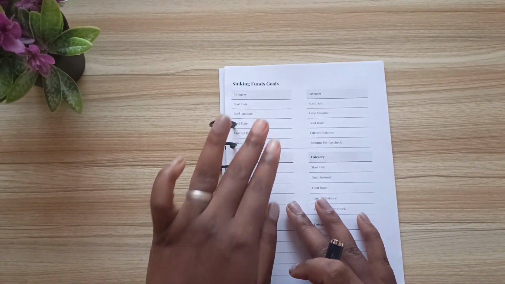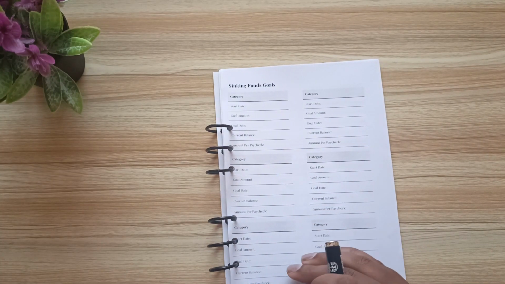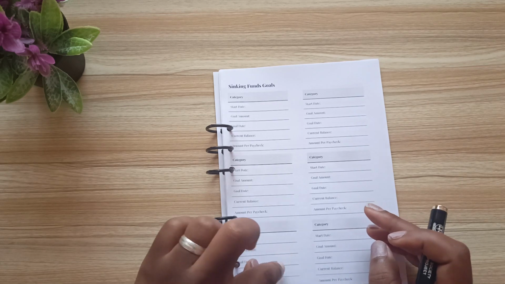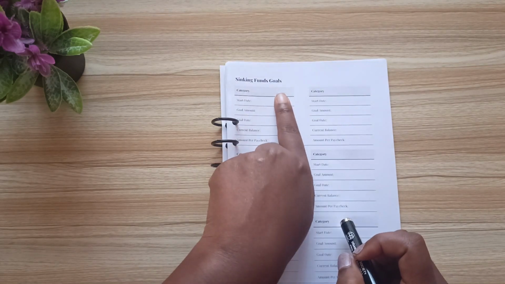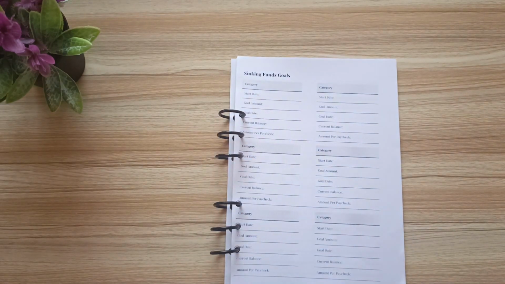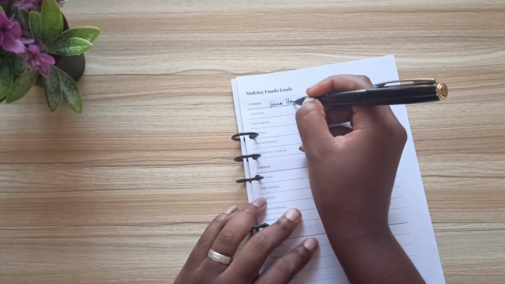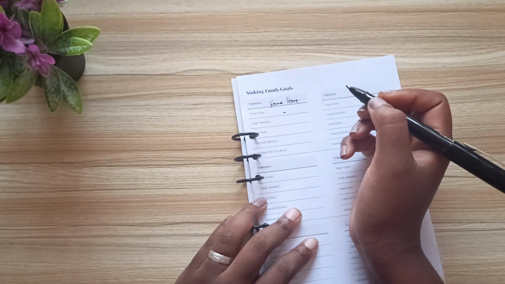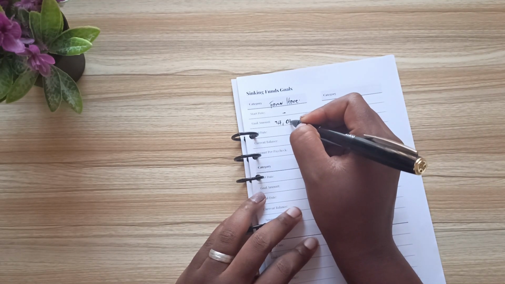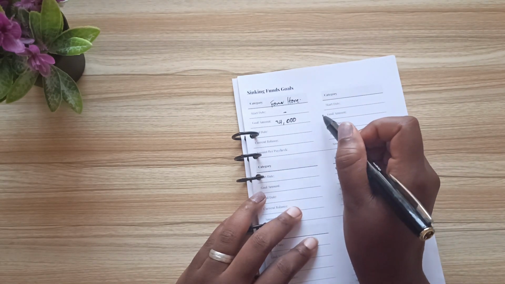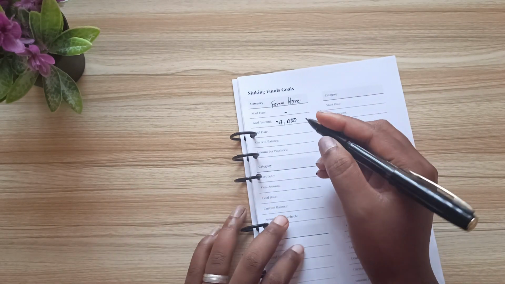Sinking funds goals. This is where I put my goals, how much I want to have by the end of the year or by the end of the whole goal. So for example, here I'd put forever home, start date, when I start, and the goal amount. Please know that there are 3 zeros after this, so every time you see me write that, I'm just making it short.